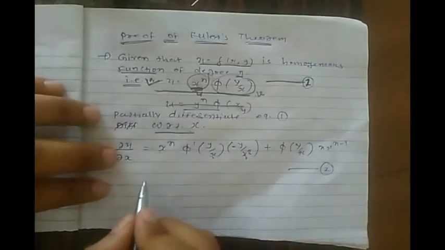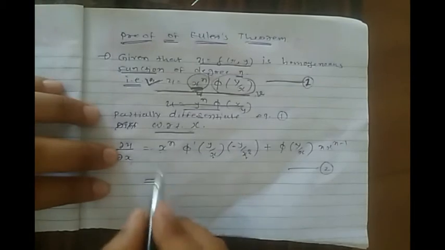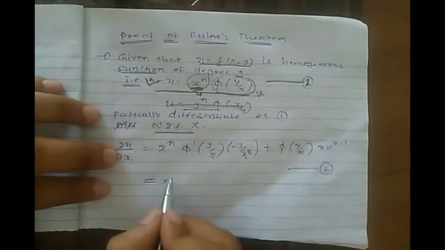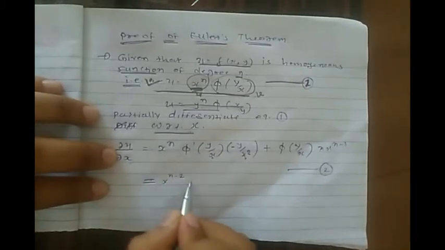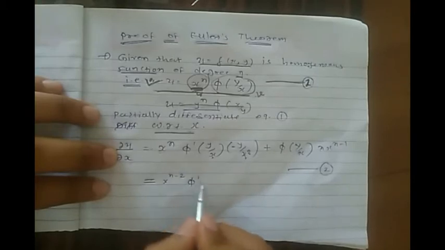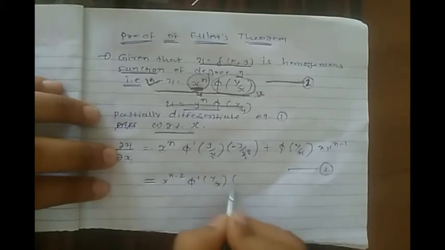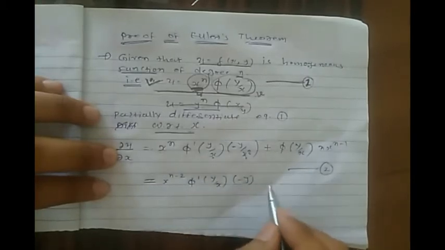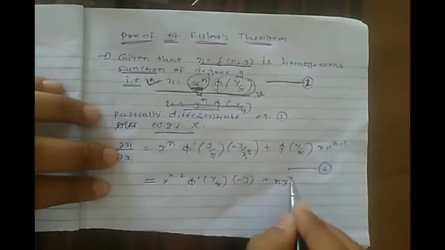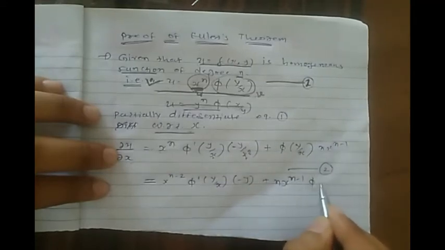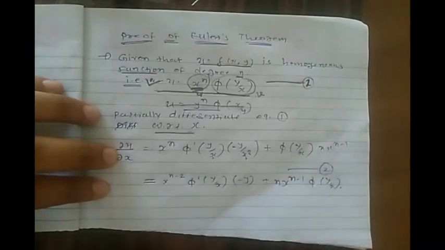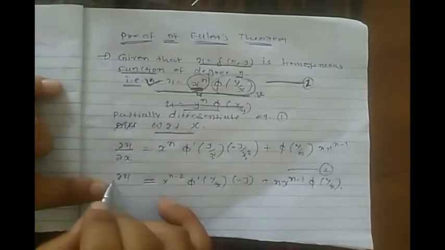The simplification of this function is, x raised to 2 in the denominator. So I will put x raised to n minus 2 phi prime of y upon x into minus y plus n x raised to n minus 1 phi of y by x. Clear? So that is your del u by del x.